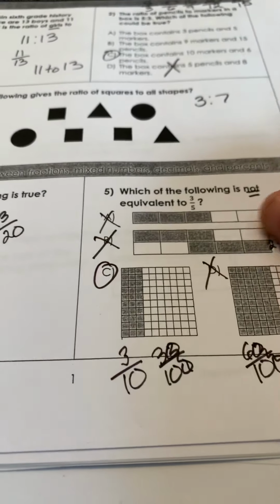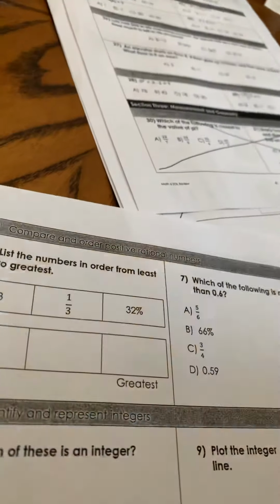Okay. All right. Let's keep going. Wrong way. There it is. All right. Last 2 questions, and we will be done for today.